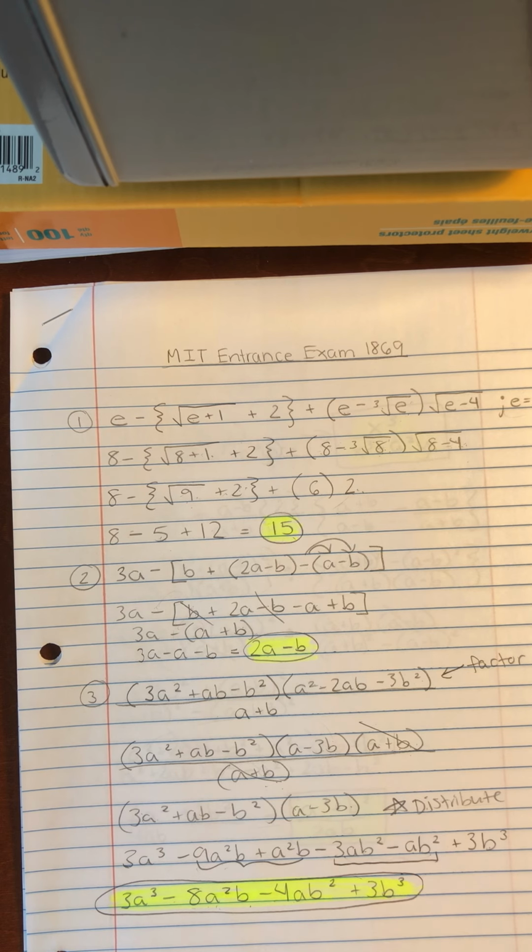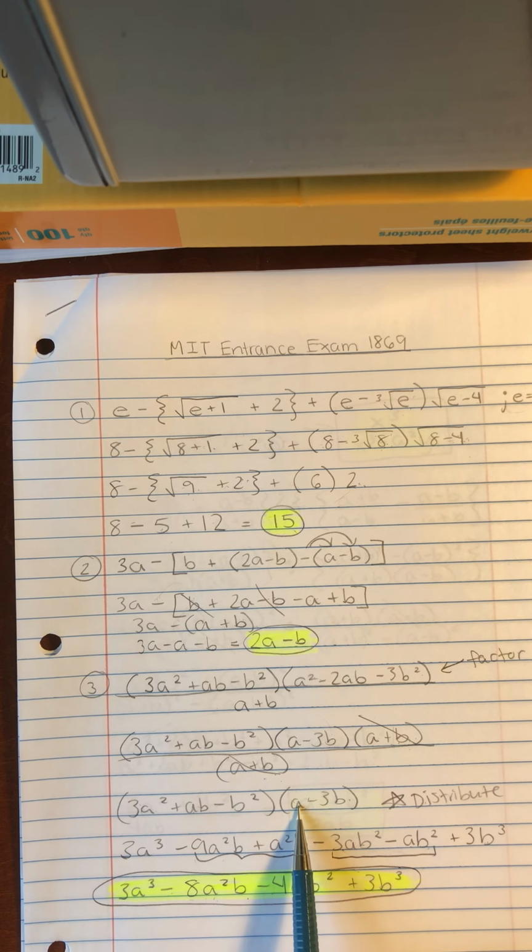Then I just distributed. So I distributed 3A squared times A is 3A cubed. 3A squared times negative 3B is negative 9A squared B. Went to the next term, distributed, and then distributed the last term, and that's what made this expression. Then I combine like terms, so negative 9A squared B plus A squared B is negative 8A squared B, and then I combine like terms over here as well, simplify down, and this is what I got.